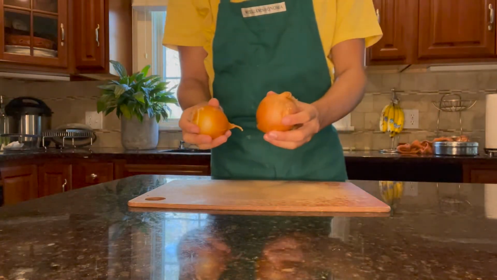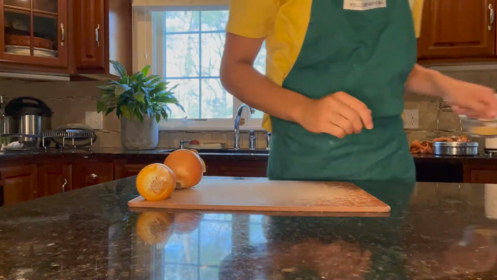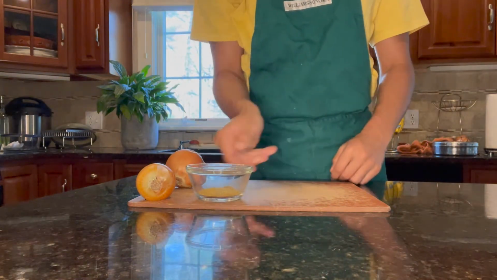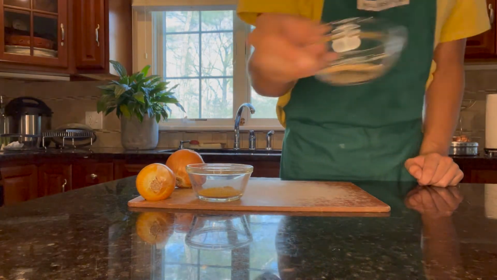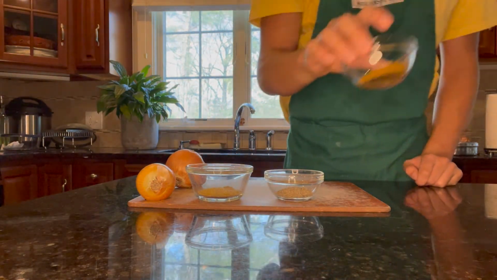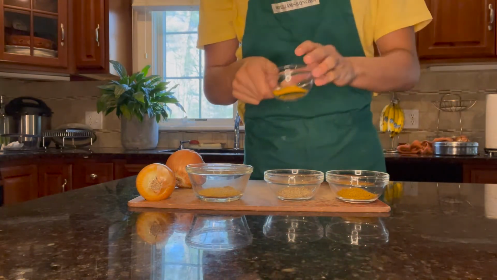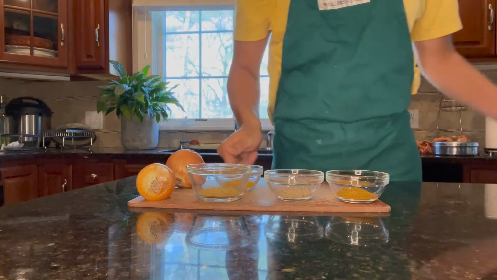The best way to start any recipe is by doing your mise en place, a term that means getting your ingredients ready before you start cooking. I usually start off with grabbing 2 onions, some cumin powder, some coriander seeds, some garam masala, which is a traditional Indian spice blend, some turmeric powder.